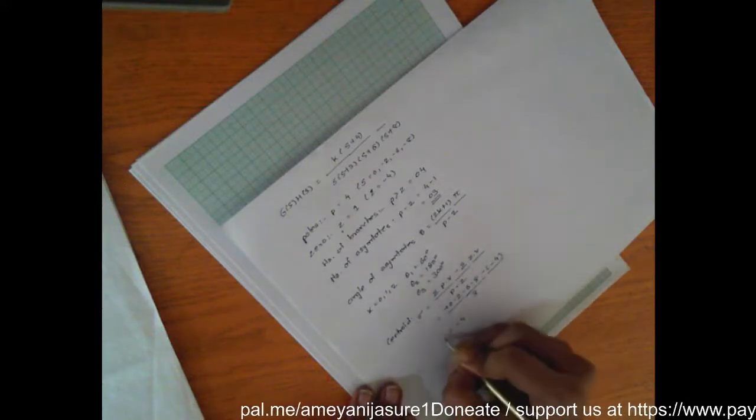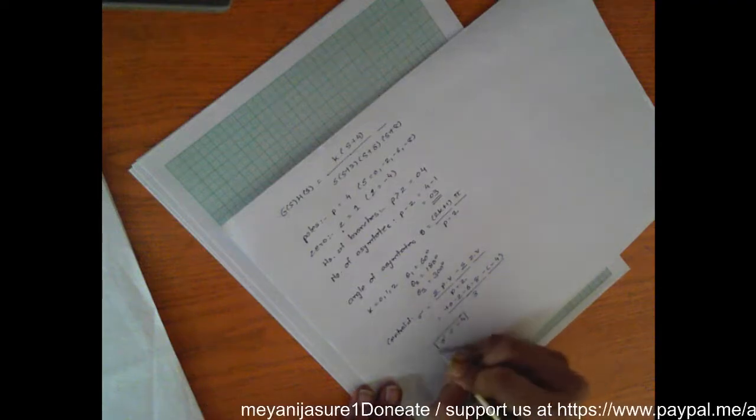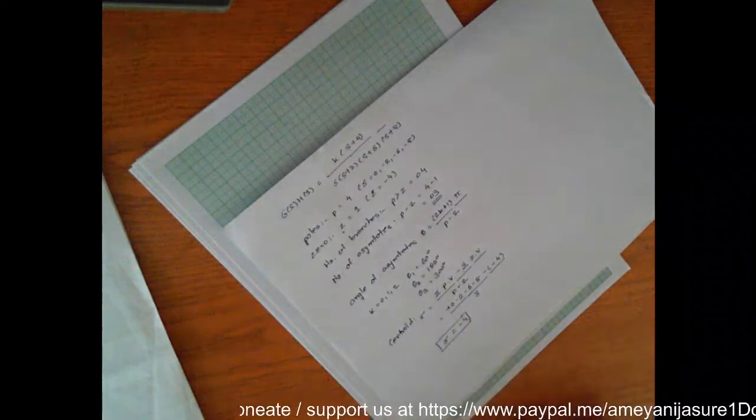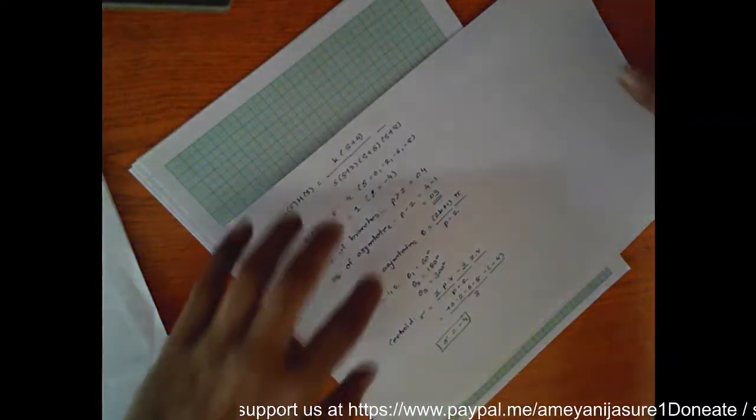So that will give you minus 4. Your asymptotes will start from the centroid at sigma equal to minus 4.